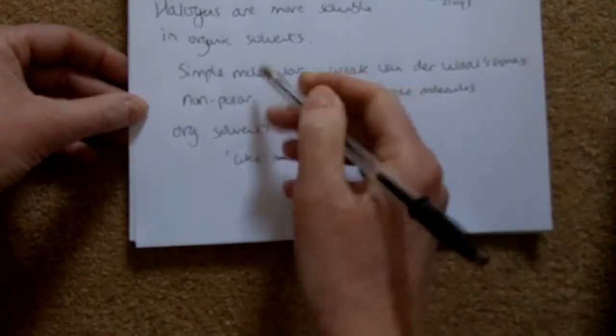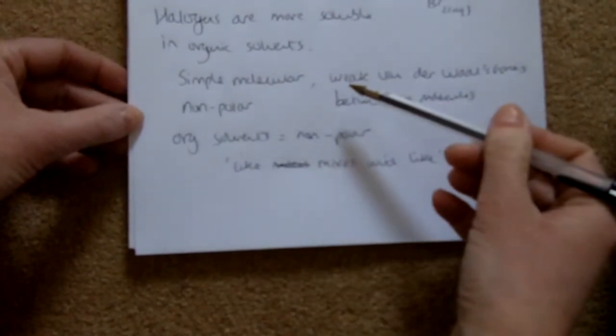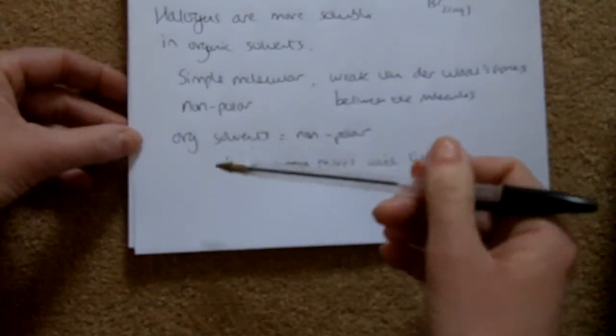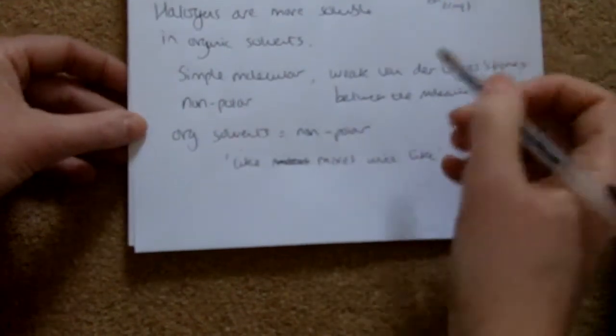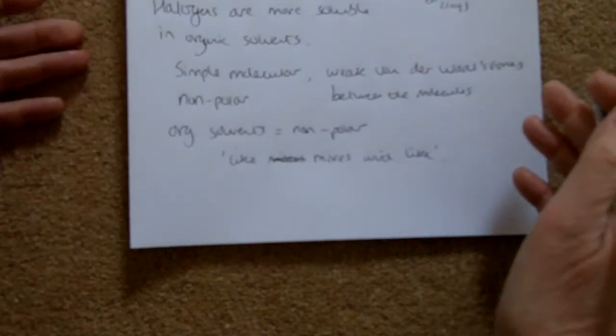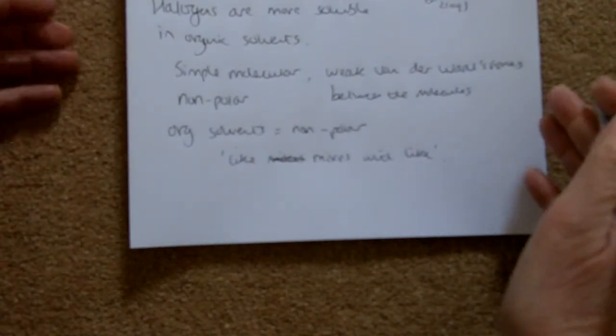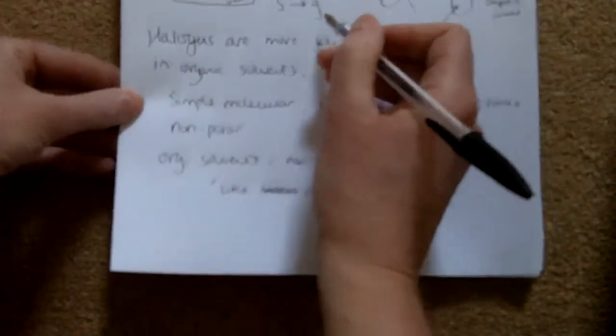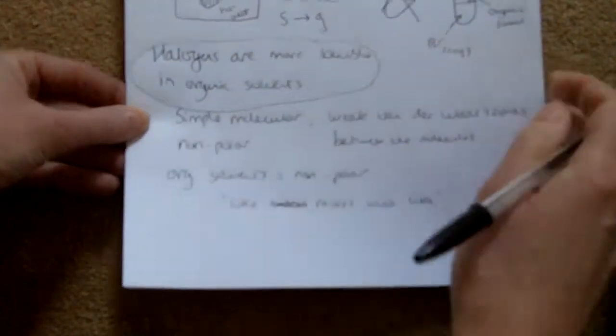Like mixes with like. So non-polar mixes with non-polar, and polar mixes with polar. Water is a polar solvent, whereas bromine is not polar, so it's a lot more soluble in organic solvents. Halogens are more soluble in organic solvents.